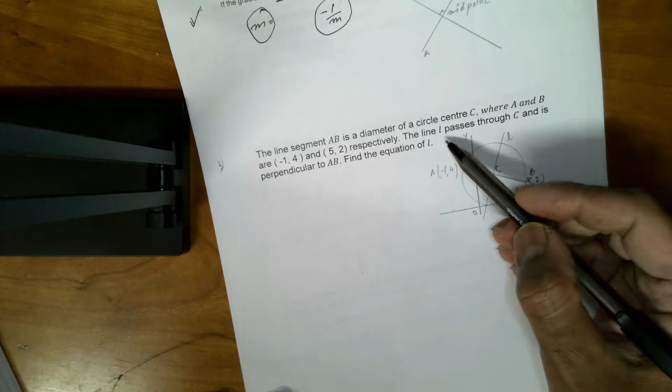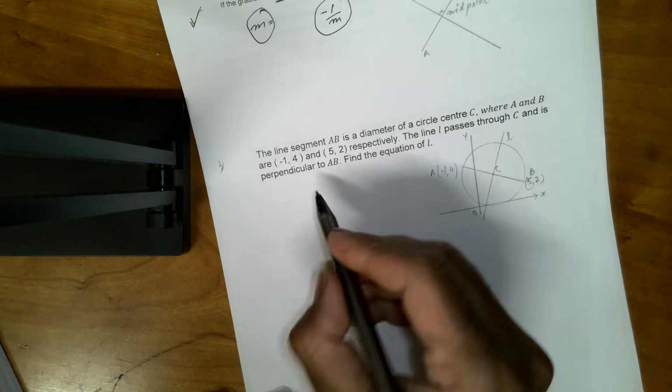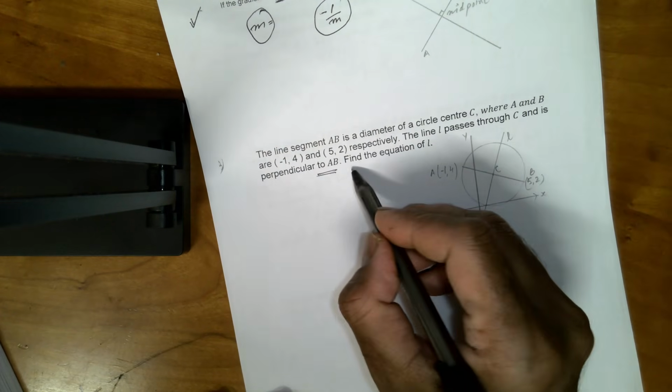It says line L passes through C, the midpoint, and is perpendicular to AB. Find the equation of L.